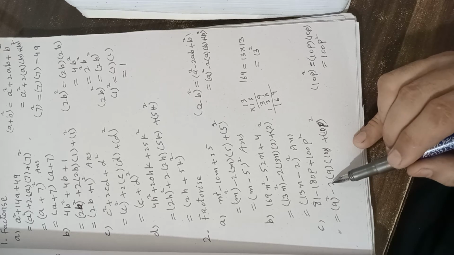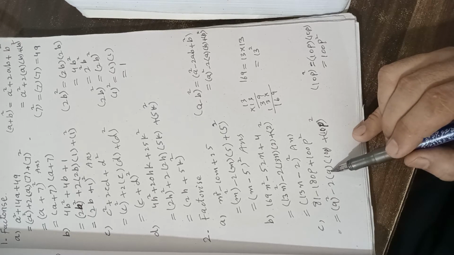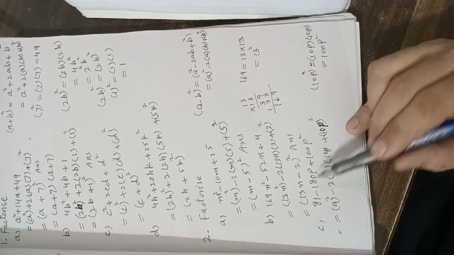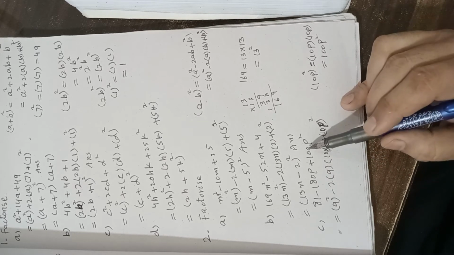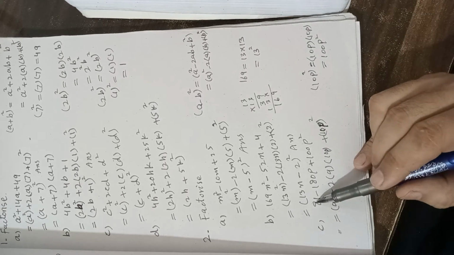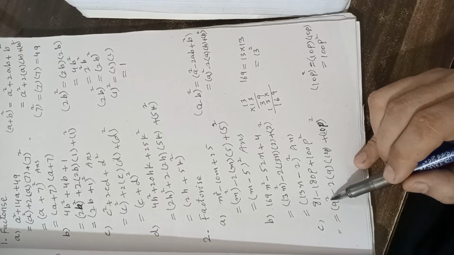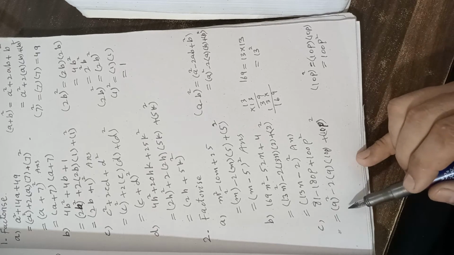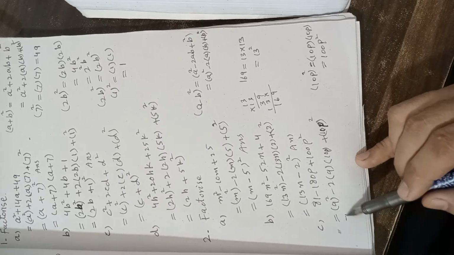Or you can multiply like that, 2 nines are 18. When 18 is multiplied by 10, it will become 180. So we reach this term. When the square of 9 is opened, it will become 81. So everything is right.